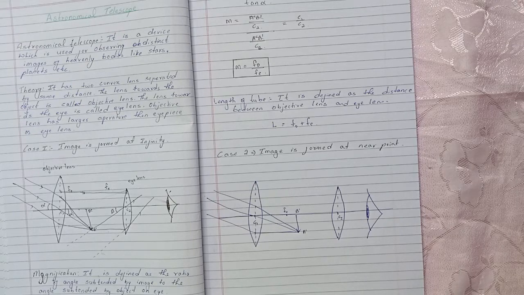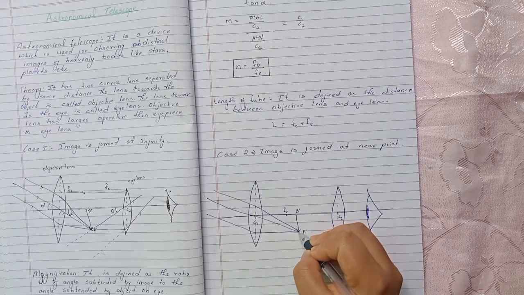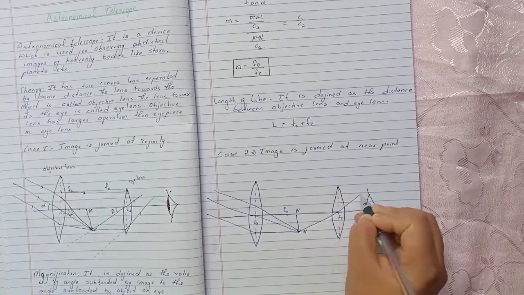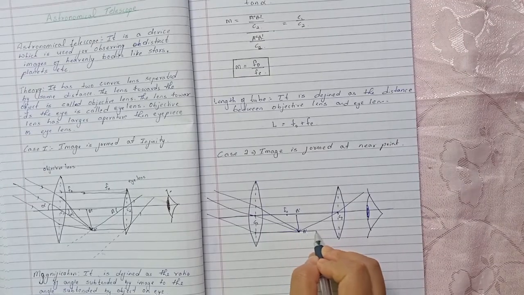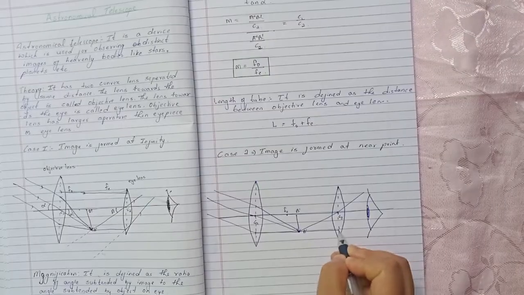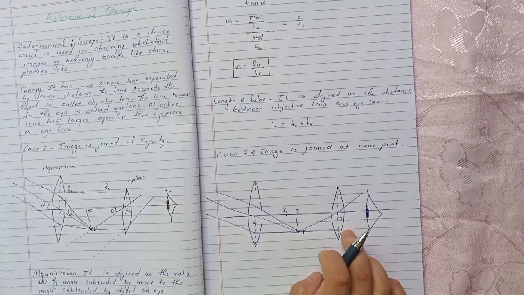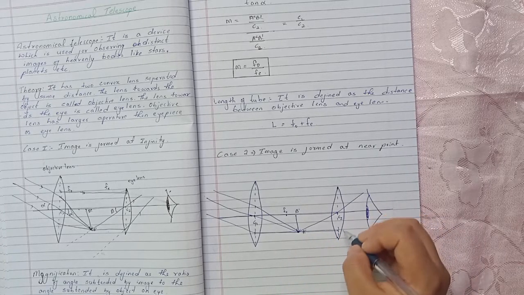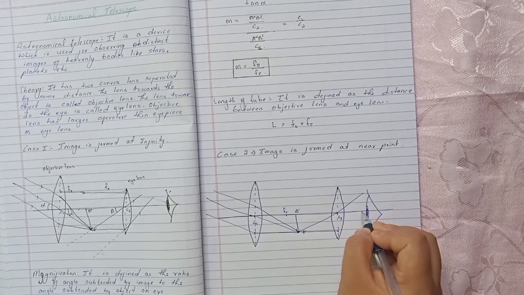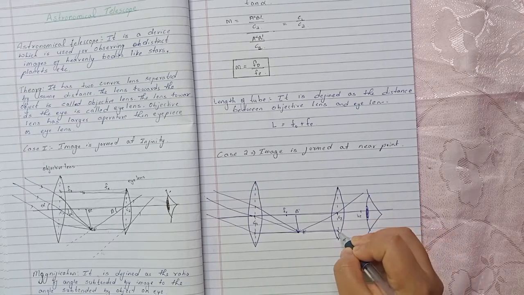Let's say this ray passes through the center of the eyepiece, and when a ray comes parallel to a lens, it is deflected towards FE, the focal point.